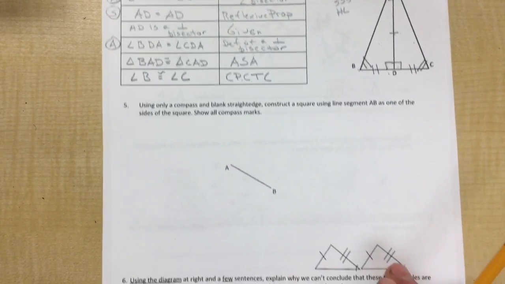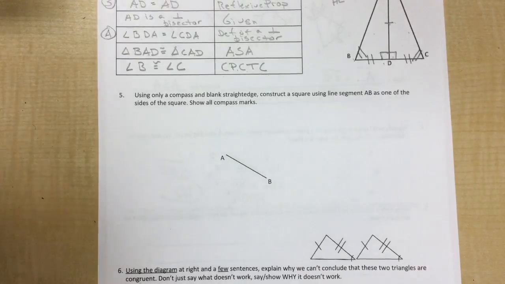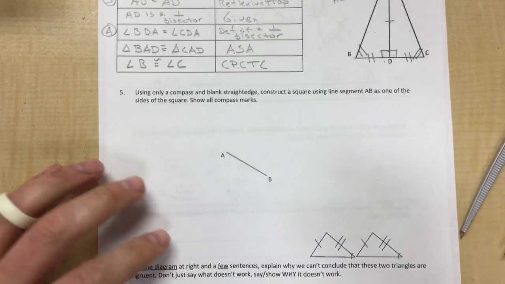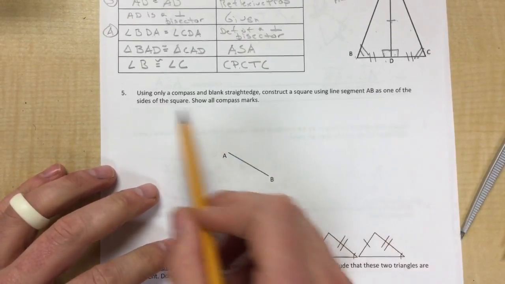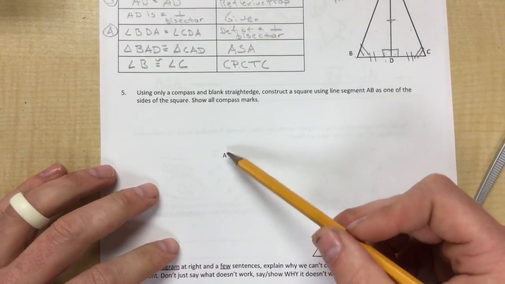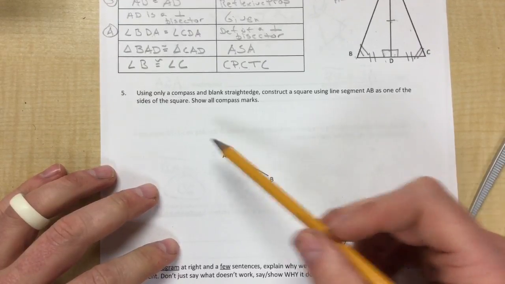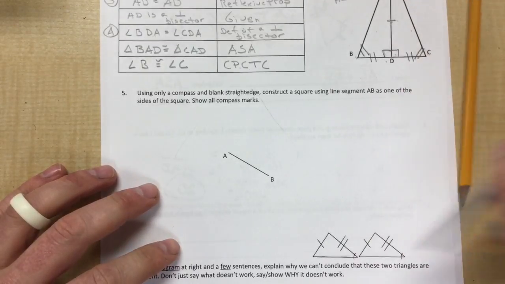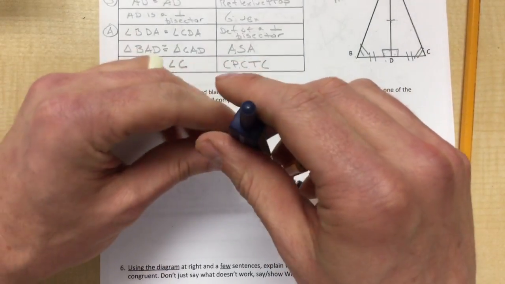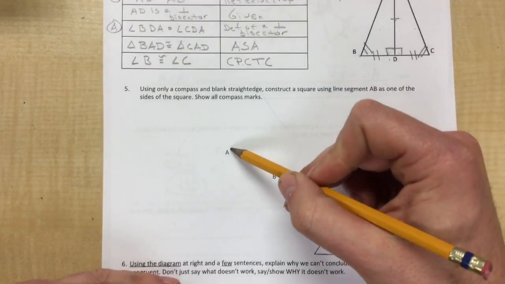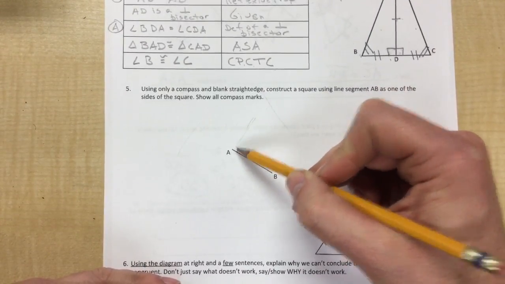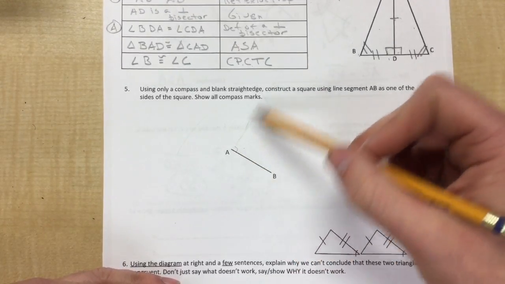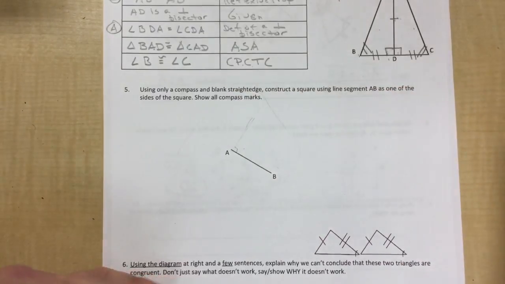But I think I have time to quickly draw this, which was a big issue for a lot of people. So on this one, using a compass and a straight edge, AB needs to be one of the sides of the square. So if you made a nice big square, but AB wasn't one of the sides, it was wrong. So what I'm going to do is I know that I need to get a 90-degree angle right here. So a great way to do that would make a perpendicular bisector right here. But I'm going to have to double this line.